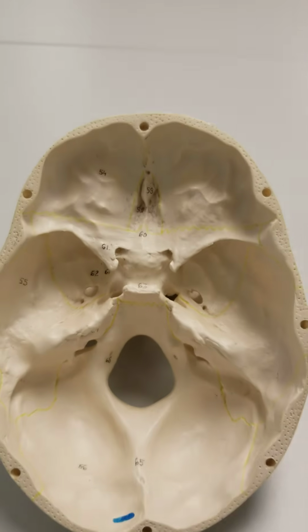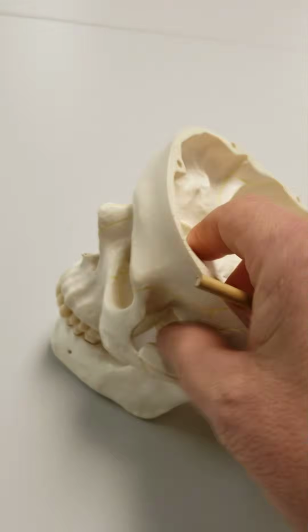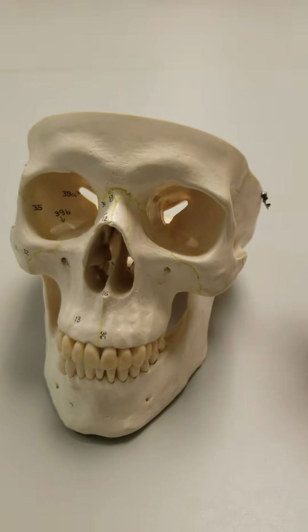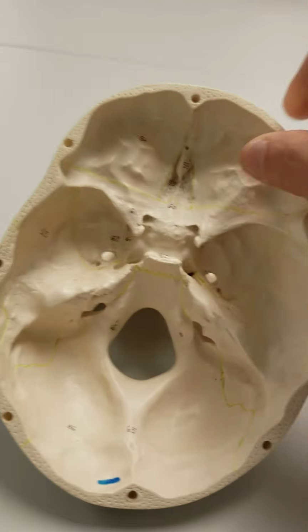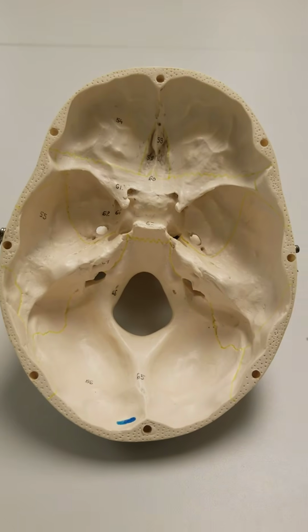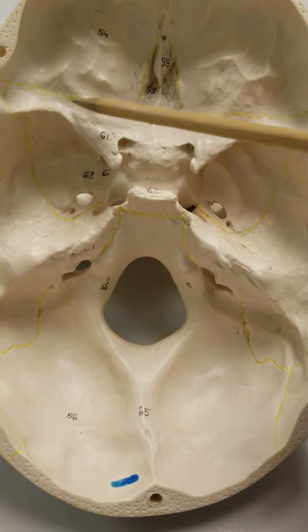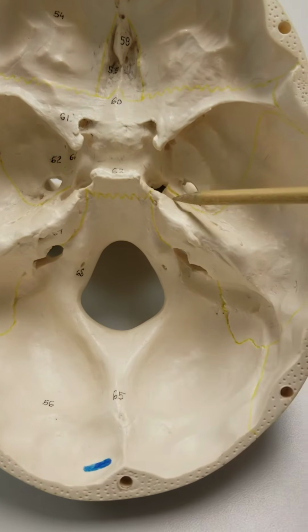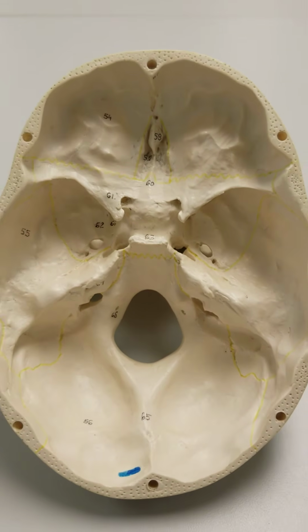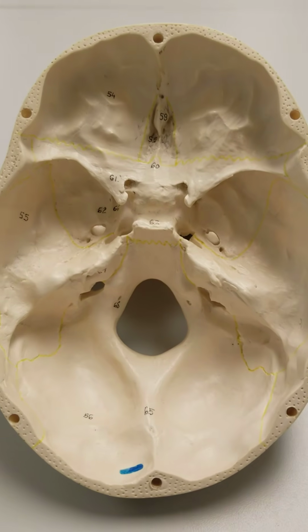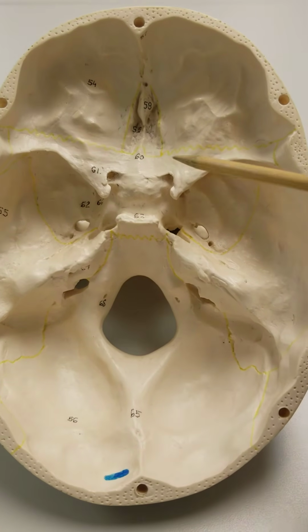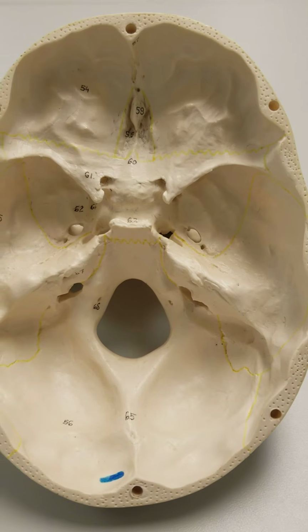Internally, there's a couple other ones that you can see. So this is the inside of the skull. So if I turn it around here, now I look at it this way, this is the inside of the skull. And hopefully you can see there's a little yellow line that comes through here and it goes down and around. In your book, these are colored, it shows up better. This entire thing is a bone called the sphenoid bone.